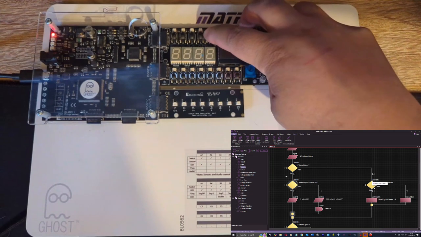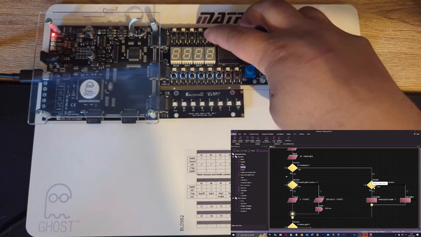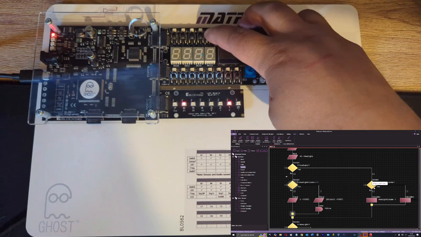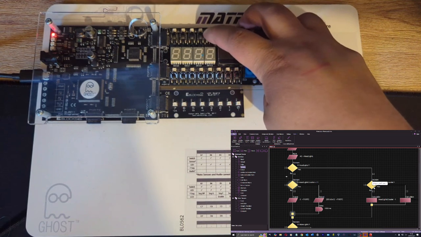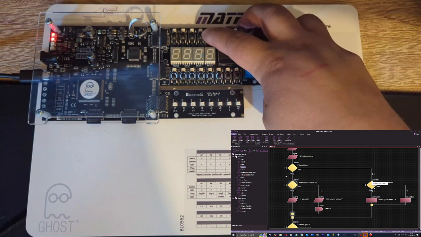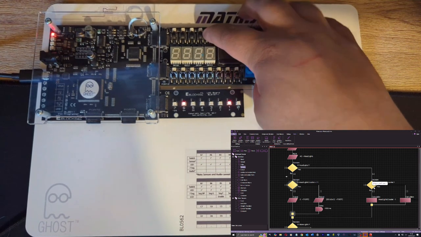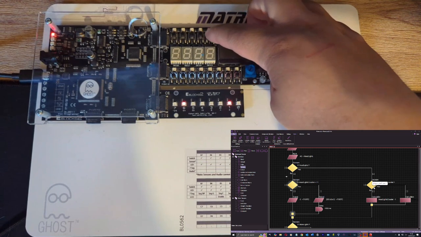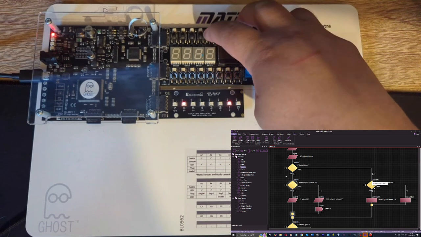So, 4th LED. Okay, it's turned on. It turned off. Turned on. Is it not catching my button press? Oh, it's stuck now. Oh, it's turned off. This would be like owning a French car. The electronics are just dodgy. It sometimes works, sometimes doesn't.